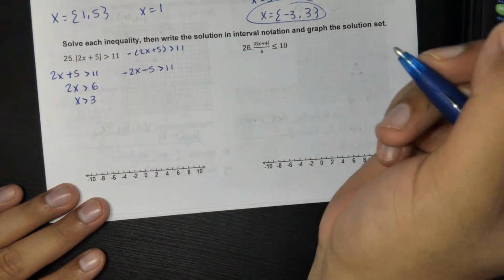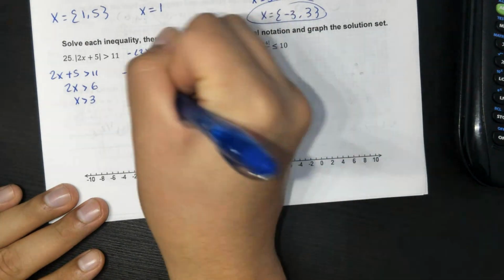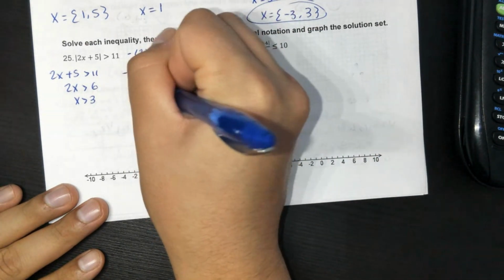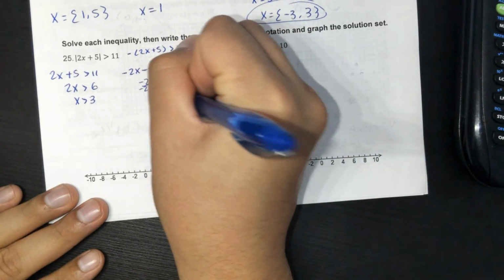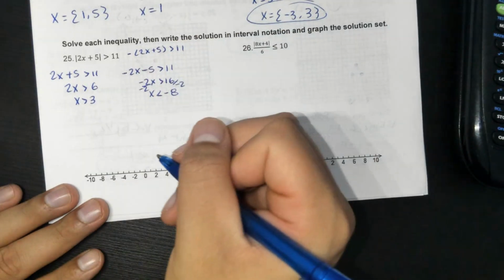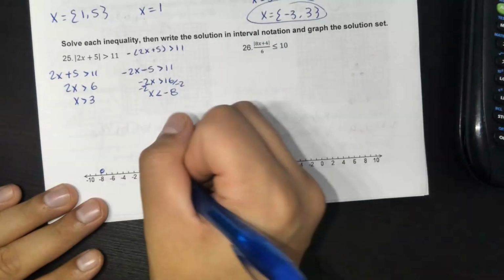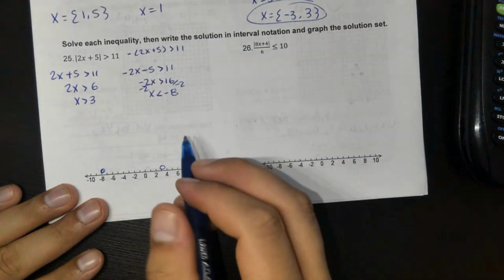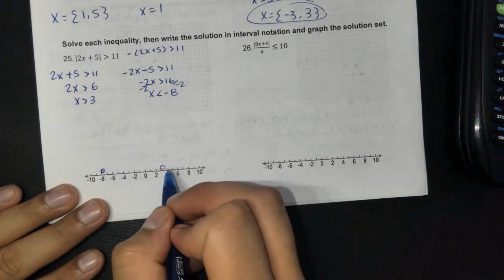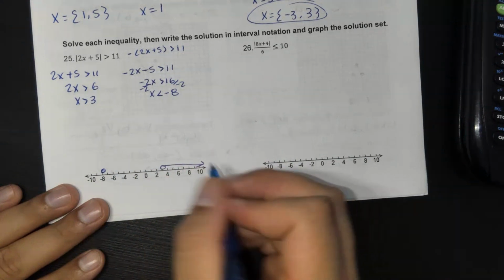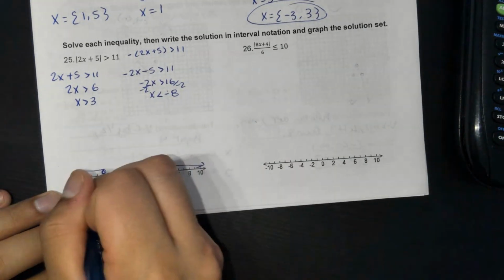So x is greater than 3. For the second one, add 5, so we get 16, divide by negative 2. When you divide by a negative, the sign flips. 16 divided by negative 2 is negative 8. So we have negative 8 with an open dot, and then we got 3 with an open dot. X is greater than 3 in this direction. X is less than negative 8 in this direction.